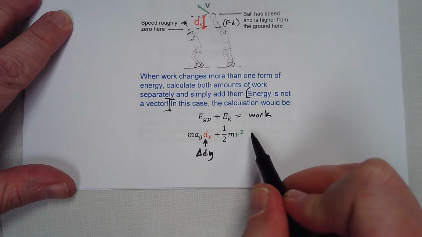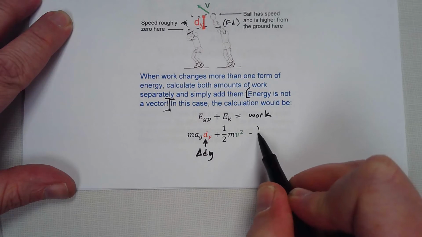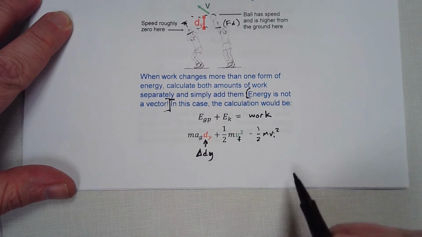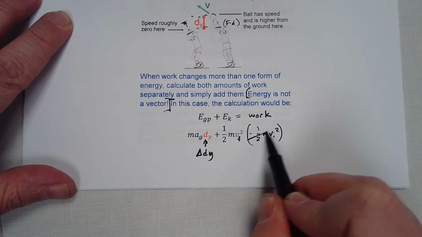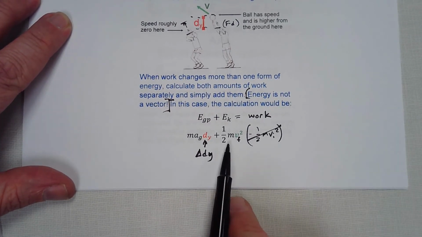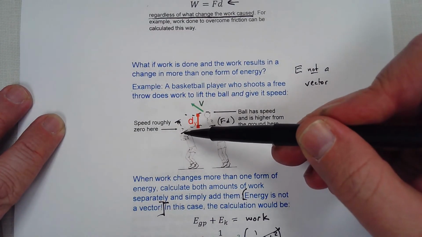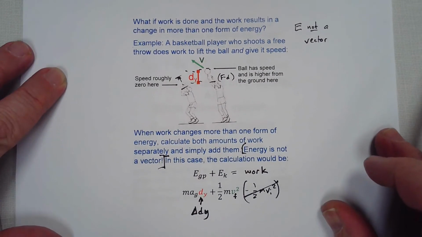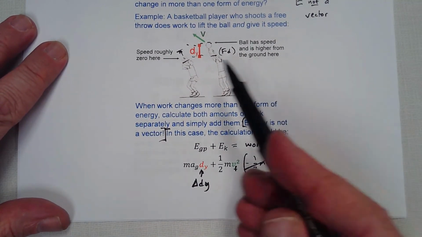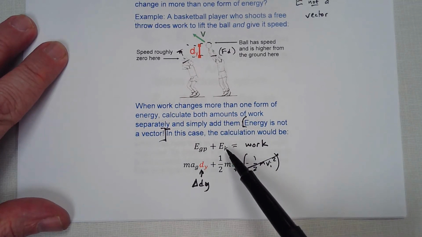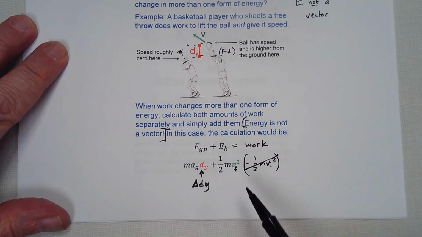Now I've left off the subtraction of 1/2 m vi squared. We only have to do 1/2 m vf squared because vi was 0. So all the kinetic energy when he releases it is all work because it didn't have any kinetic energy to start. What we want you to see from this situation is that oftentimes the work done isn't findable by just finding one form of energy. You'd have to find all the new energy that exists from before to after. That's an important moment too.